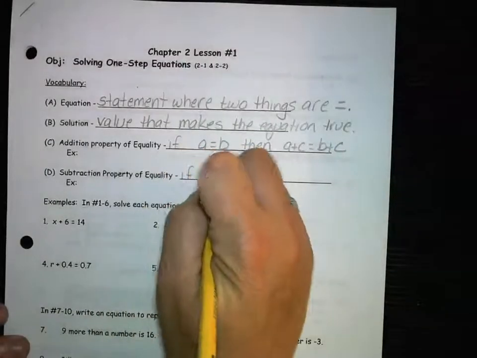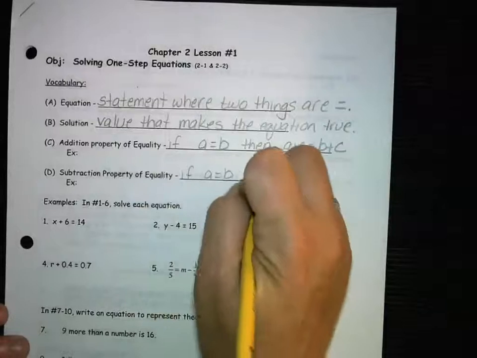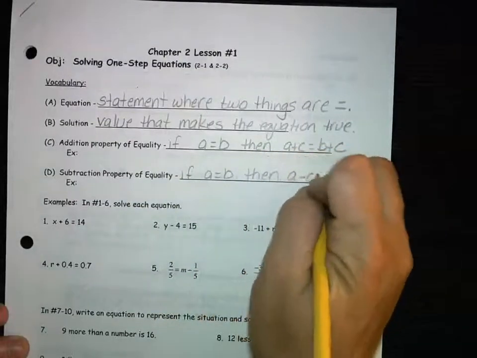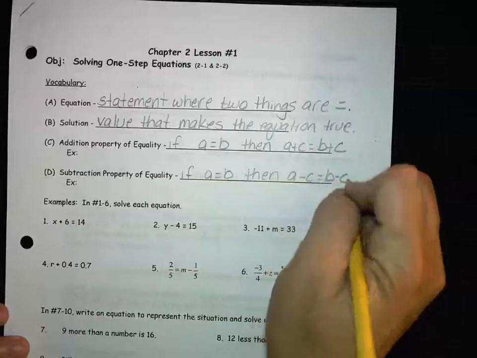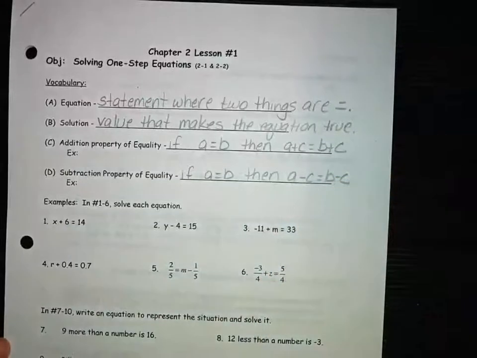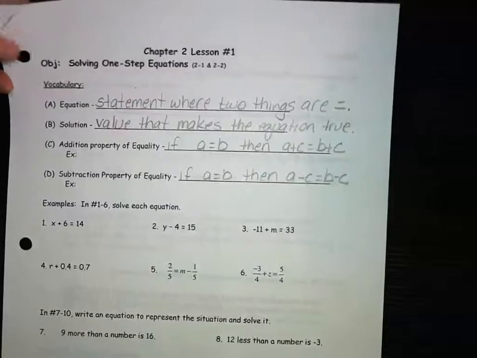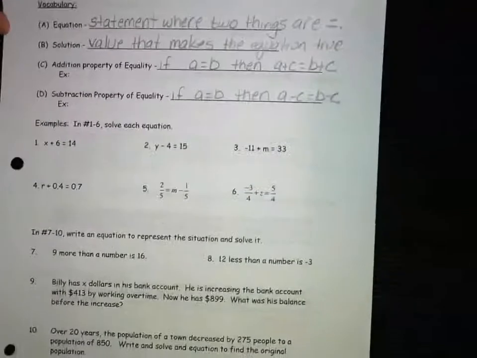And the subtraction property of equality says if A equals B, then A minus C equals B minus C. And we're going to use these properties to solve some equations.